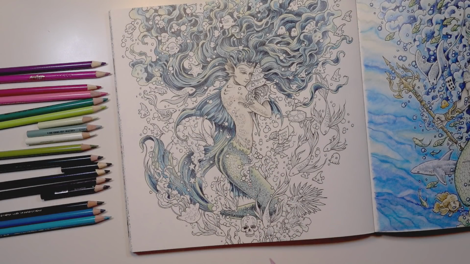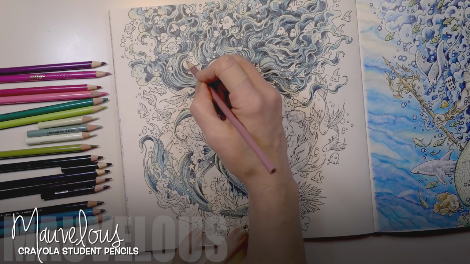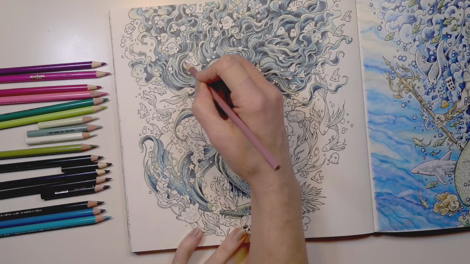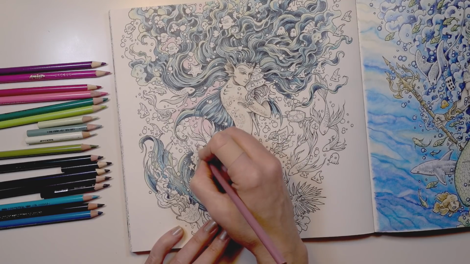All right, our soon to be named mermaid is looking pretty good. And I think it's time to do the background, because once I take stock of how that background looks, I can make some more informed decisions on the rest of the turtles and the fishies and all the rest of the little things on this page.